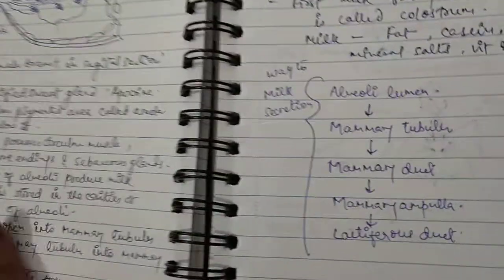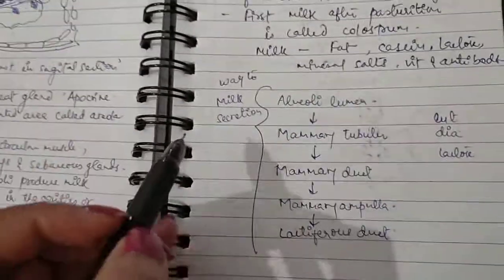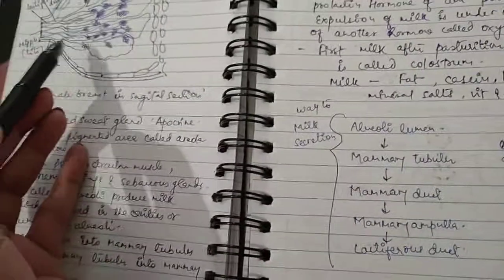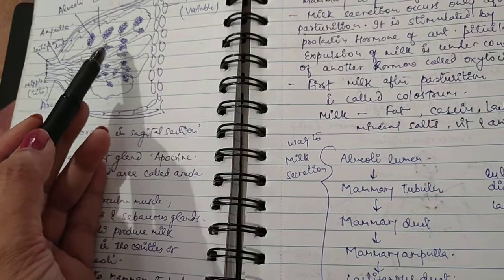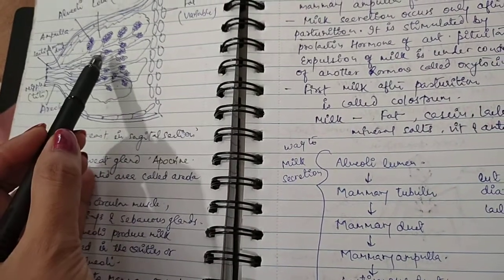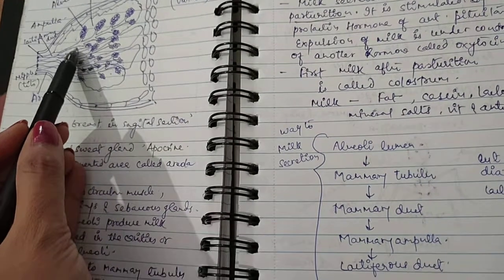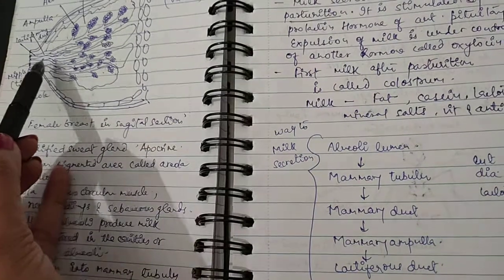So this is the path for milk secretion: first the alveoli lumen, then, see here in this structure, alveoli lumen, then mammary tubules, see this tubular structure, then mammary ducts.